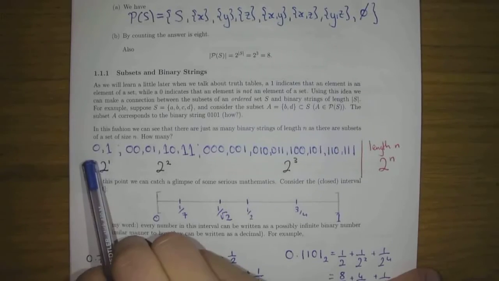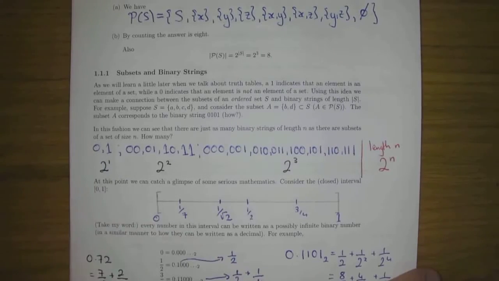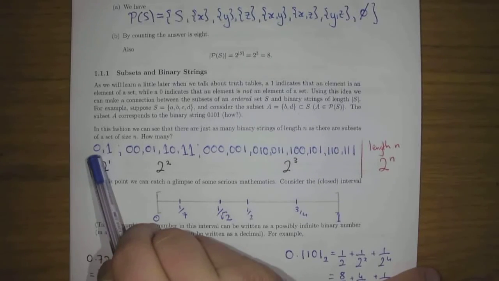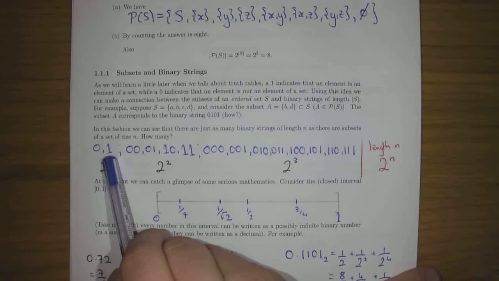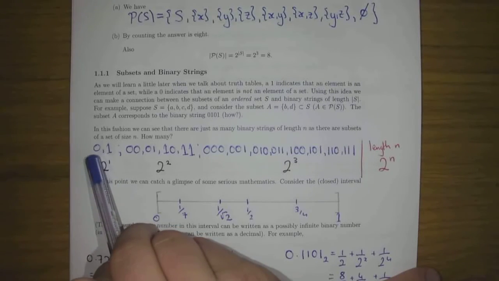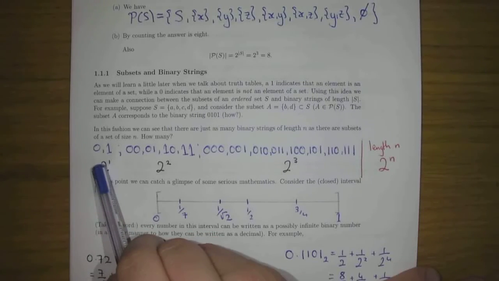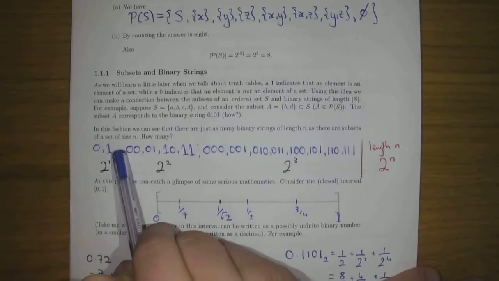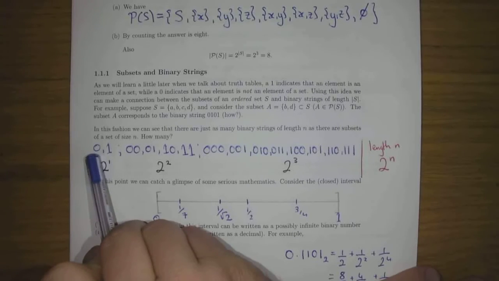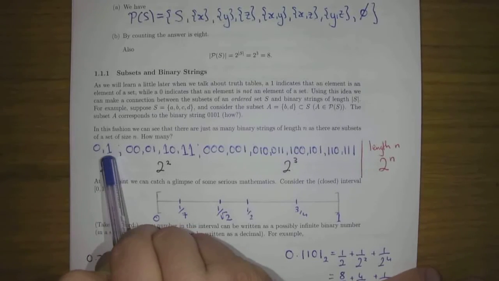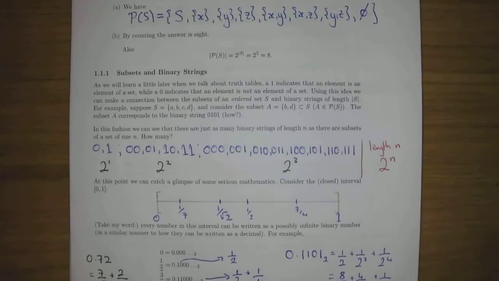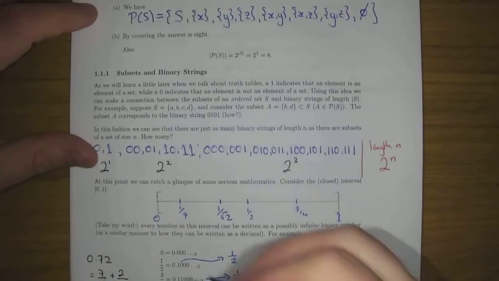The length 1 ones, there's 2 of them, 0 and 1. Now what you can do is add a 0 or a 1 onto each of those. So there are going to be 2 length 2 binary strings from each, so the number of binary strings is going to double.